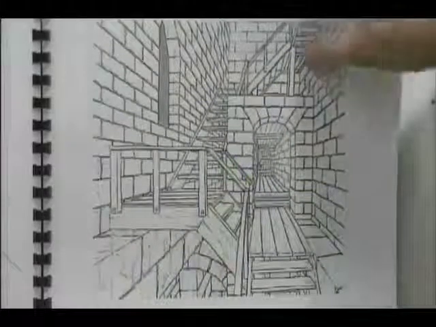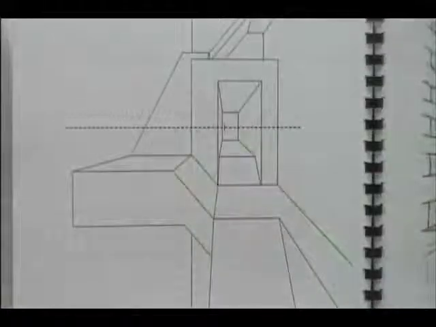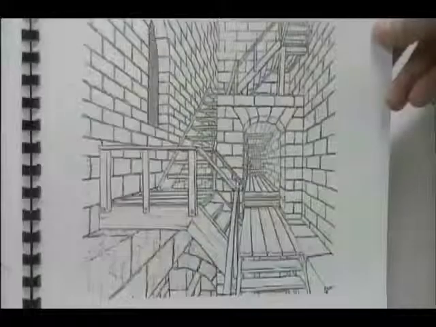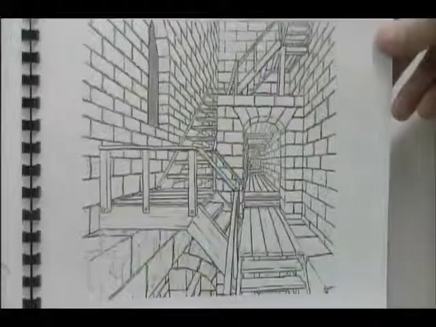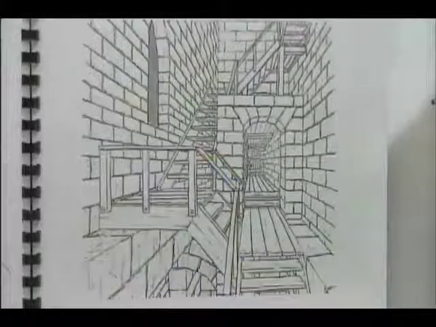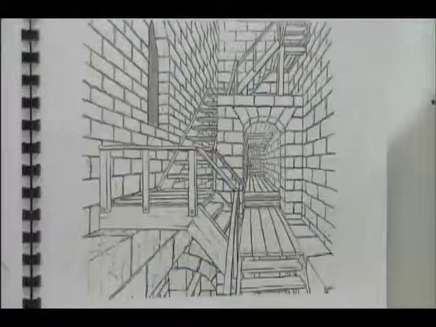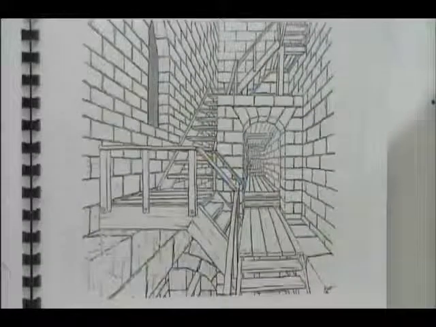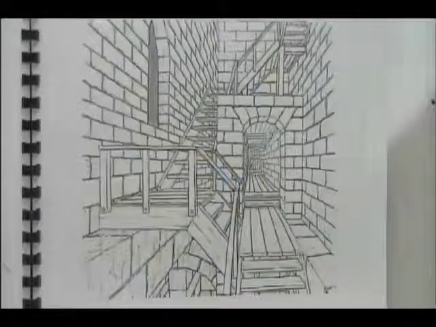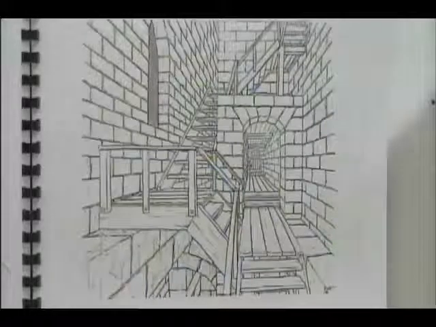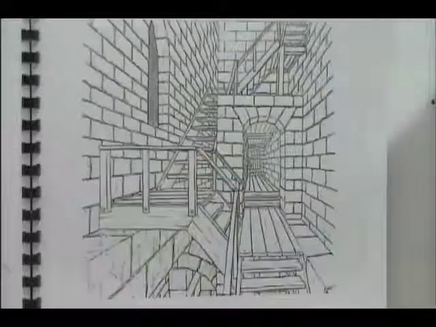Okay? Once you understand this, it's simple. Okay? It's time consuming, but it's simple. It's based on design. So, this is from my imagination. It's not like I looked up a book on castles or anything like that. It's just bricks and stairs. That's not too difficult to figure out.